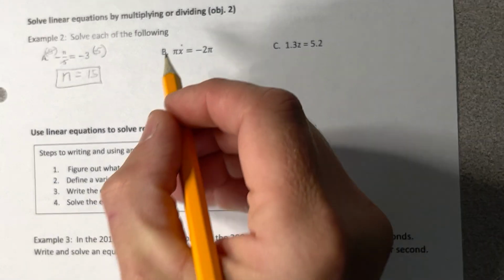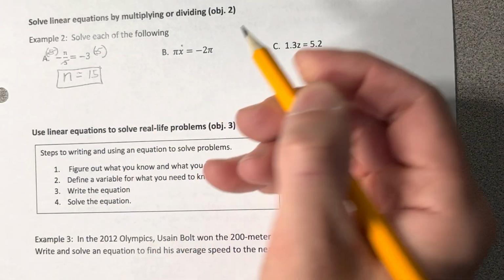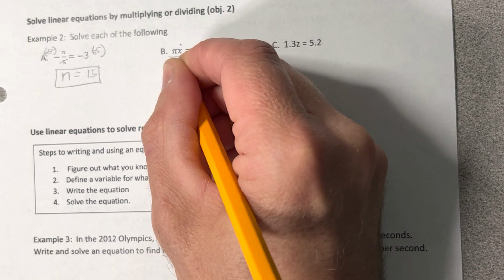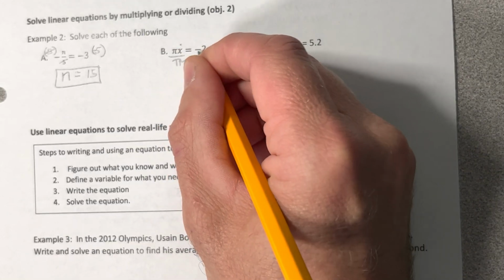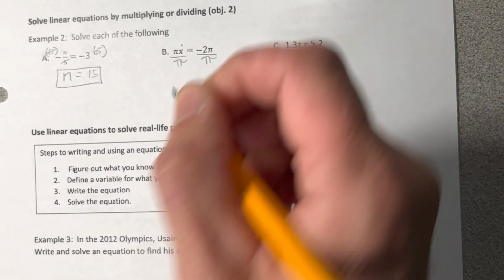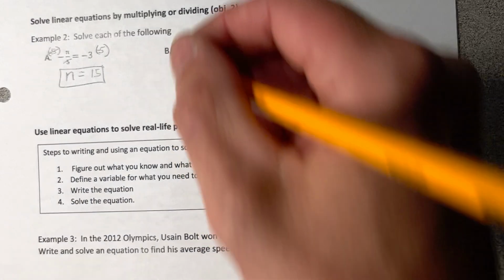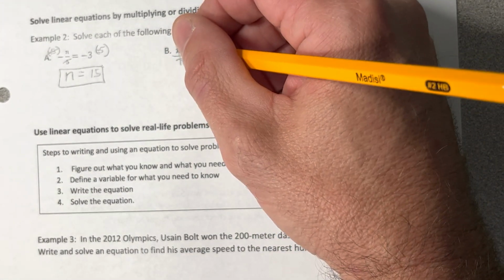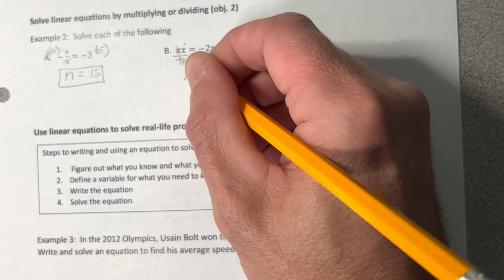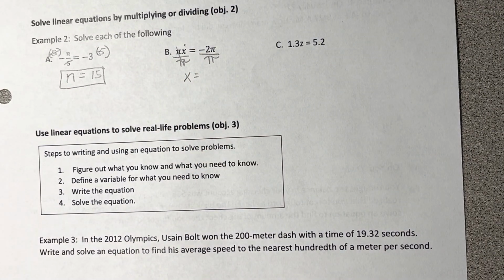So how are we going to undo multiplying by pi? We are going to divide by pi. And to keep it balanced, we're going to divide the pi on the other side. Pi divided by pi is 1. 1 times x is x. On the other side, 2 pi divided by pi, what happens to the pi's?